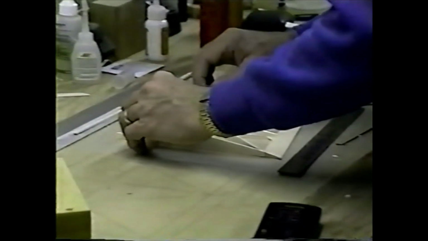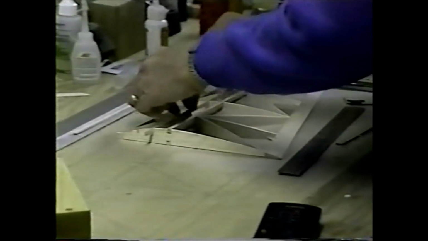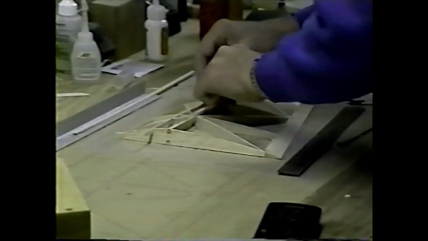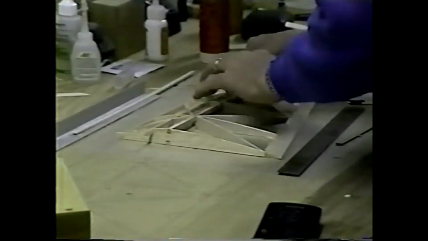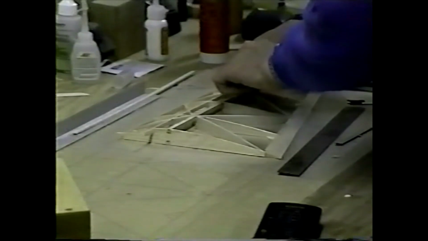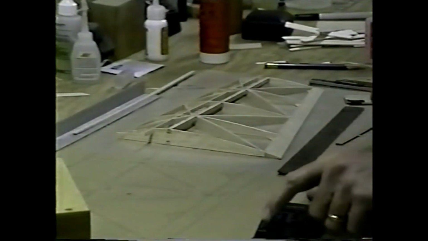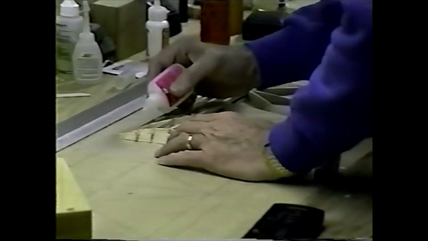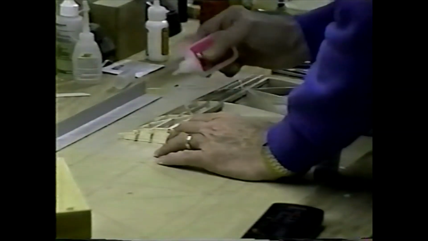Now let's try a fit again. Yeah, that feels good. Okay, so now we can go ahead and glue that in and cut the notches for the remaining turbulator spar. Now I've got the last turbulator spar installed, and I'm going to glue it in with just a touch of the thin CA.